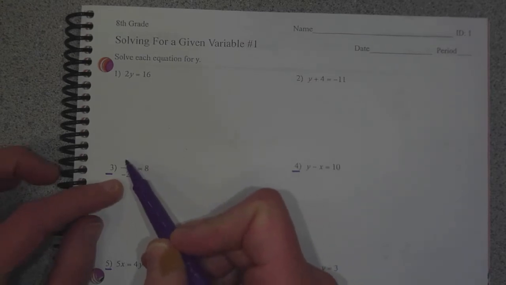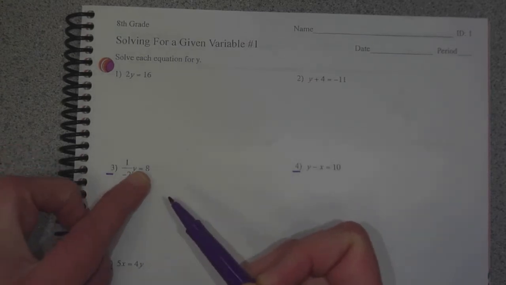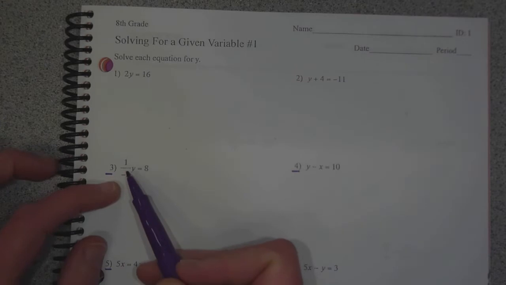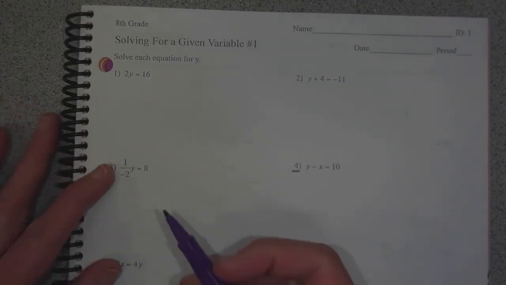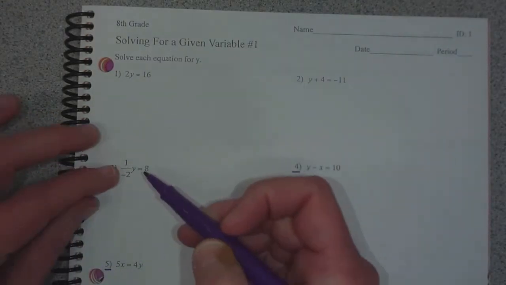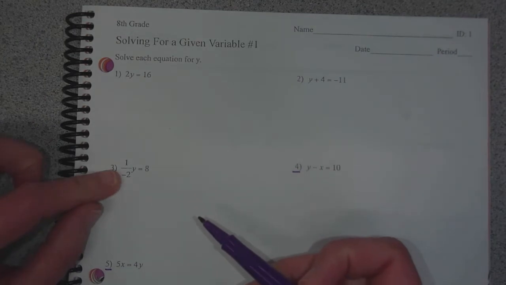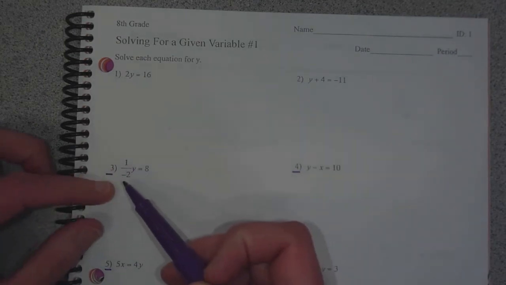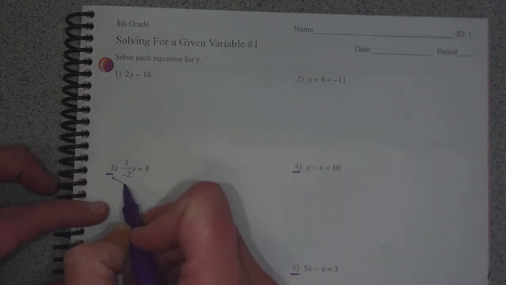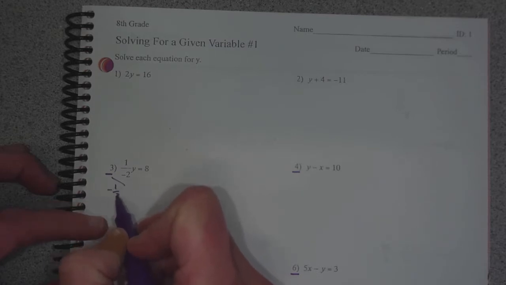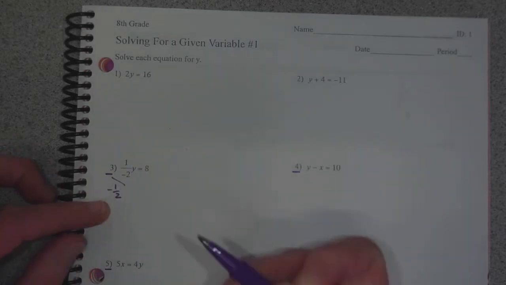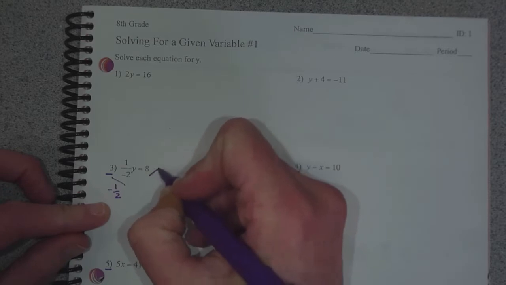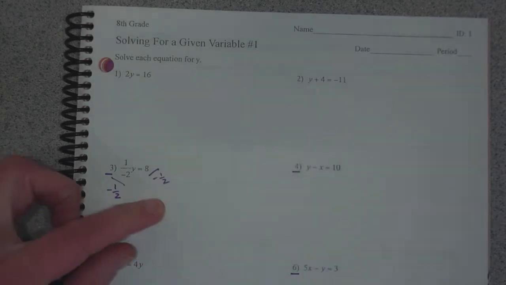So we have 1 over negative 2 times y equals 8. So when you're trying to get rid of that 1 over negative 2, think about what it's doing to the y. It's right next to the y, so what it's showing us is multiplication. So to get rid of that 1 over negative 2, let's definitely divide it. So we're going to divide this side by negative 1 over 2. It doesn't really matter where you put that negative sign. And then what you do to one side, you also do to the other. So negative 1 over 2 there.